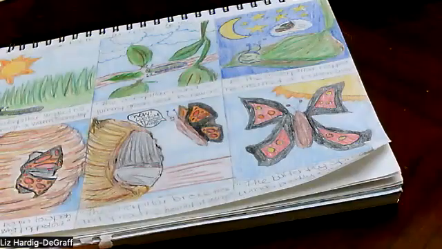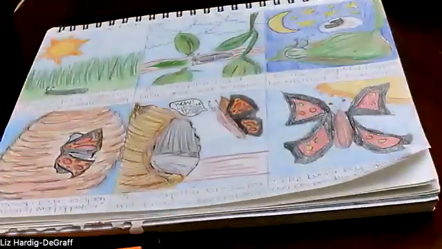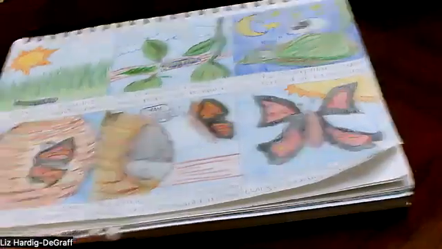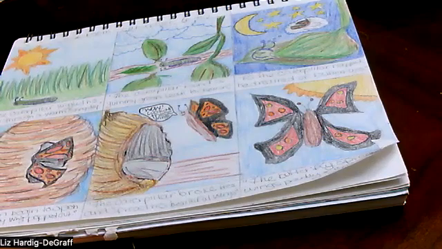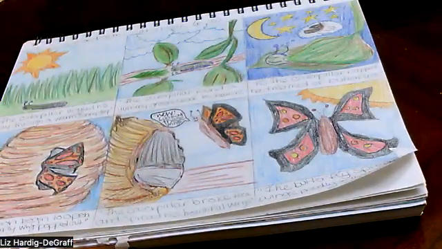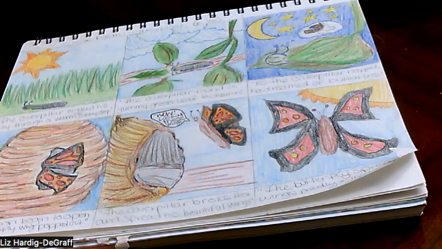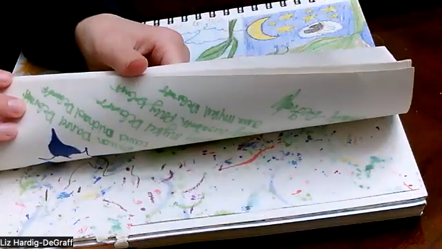So if you look here, I'm not actually going to do the activity because this did take a little bit of time. But I wanted to show you my completion, and then I'll take you through a few steps and give you some ideas and materials. So I completed my comic series.